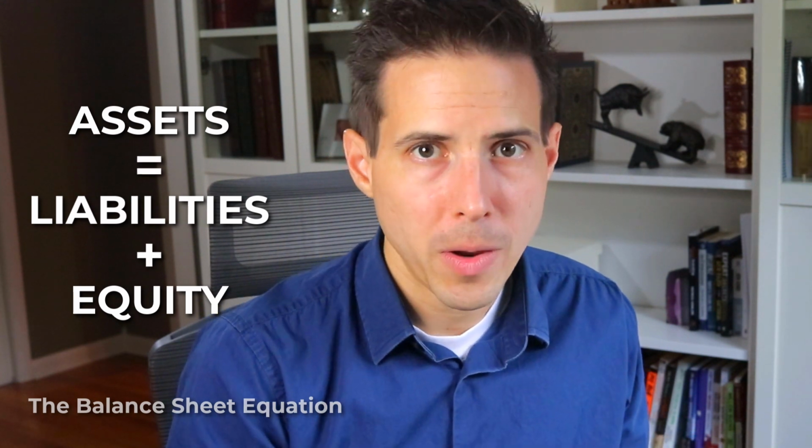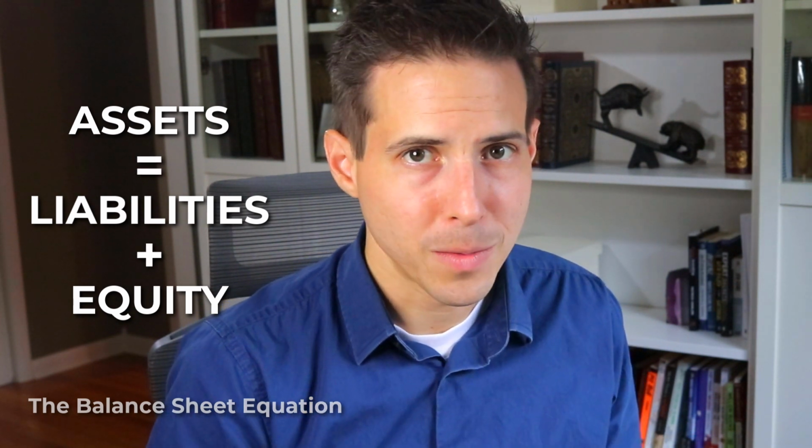All right, now the balance sheet will almost always be divided up into the formula assets equals liabilities plus owner's equity. Prepared properly, this equation will always balance.